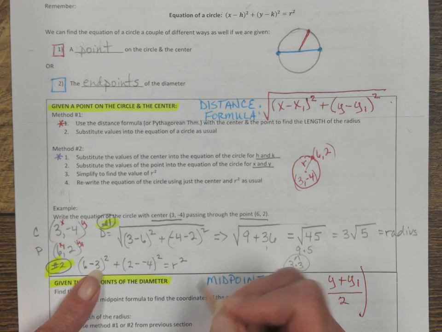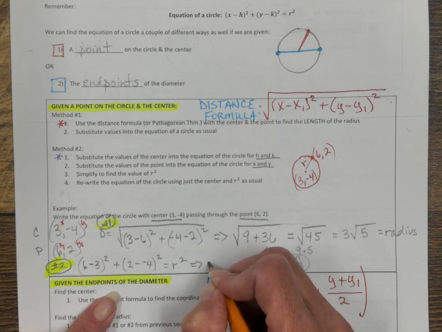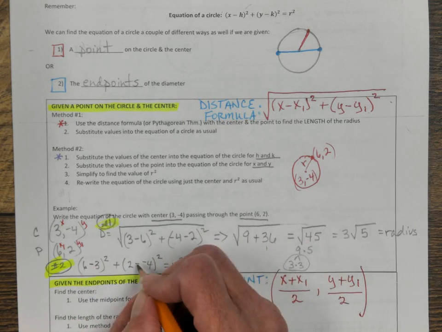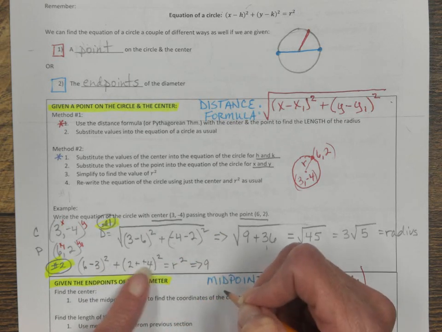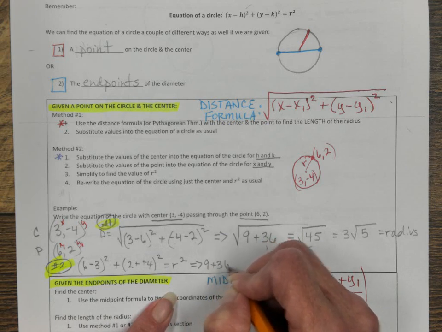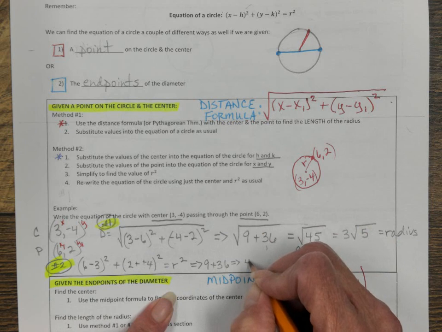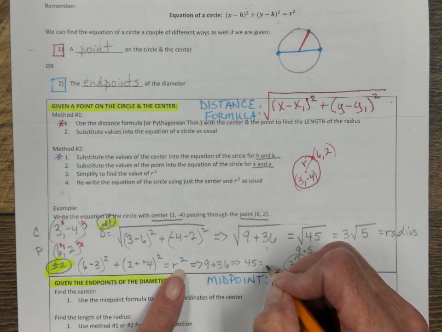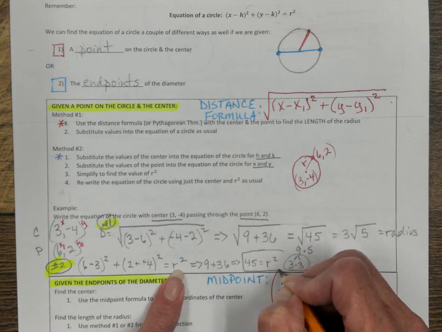So 6 minus 3 is 3. 3 squared is 9. 2 minus a negative 4. These turn positive. So 2 plus 4 is 6. 6 squared is 36. Okay. So now we've got 45 equals r squared, guys.